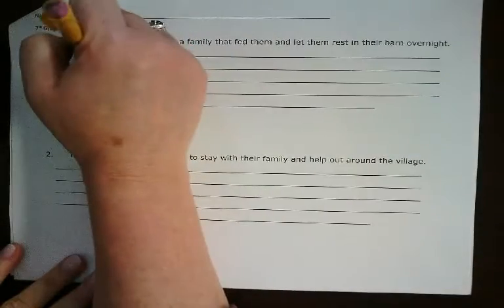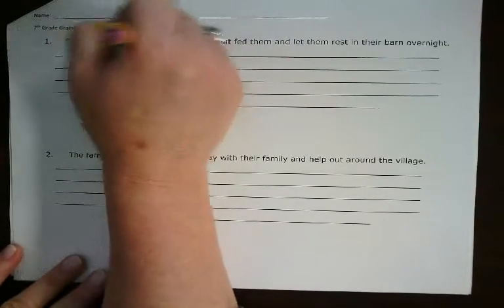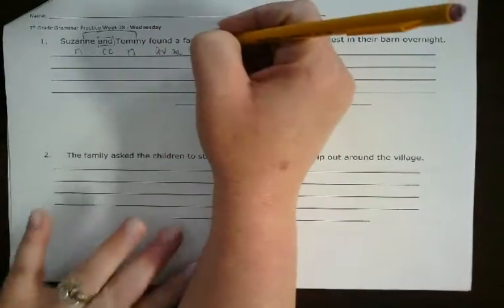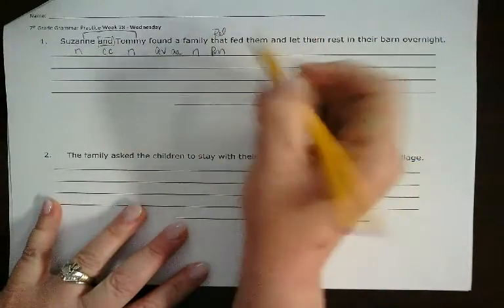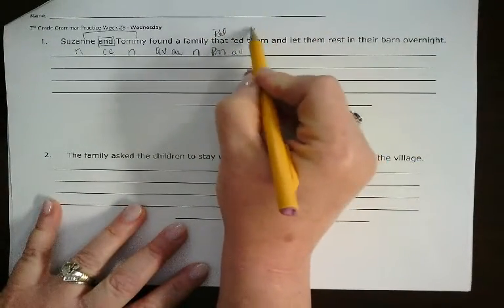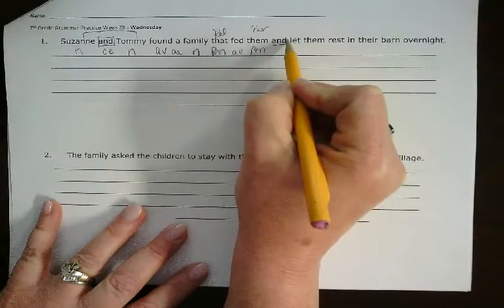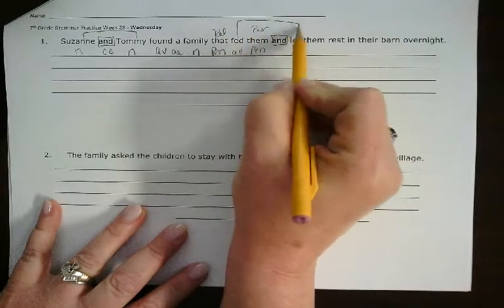Suzanne is a noun. And is a coordinating conjunction, tying Suzanne and Tommy together. So Tommy is a noun. Found is an action verb. A is an article adjective. Family is a noun. That is a relative pronoun. Fed is an action verb. Them is a personal pronoun. And is a coordinating conjunction, and it is joining fed and let.